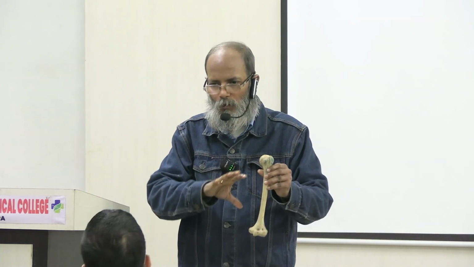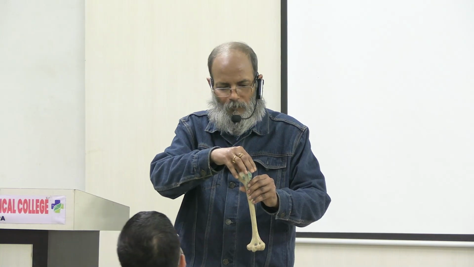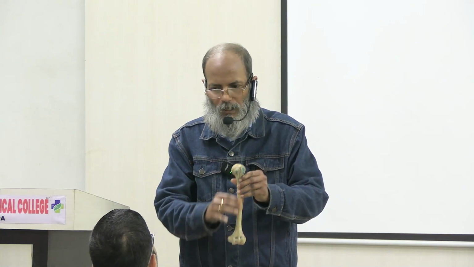Okay? Come here. Describe this bone, telling that it is a long bone. All right. It has upper end, lower end, and shaft. Then describe it. Tell the features. This is upper end. This is lower end. This is the intervening shaft.